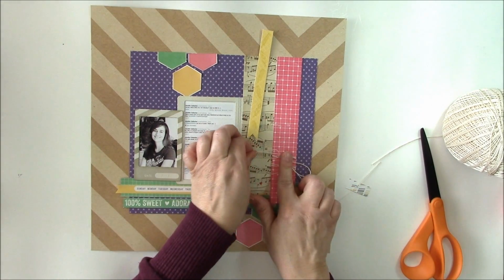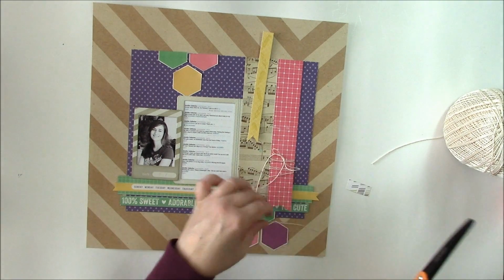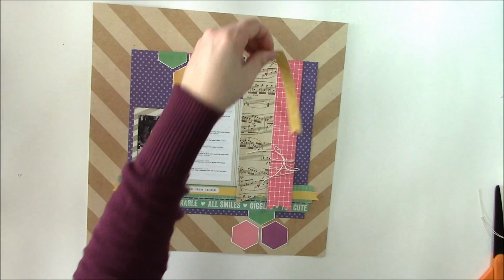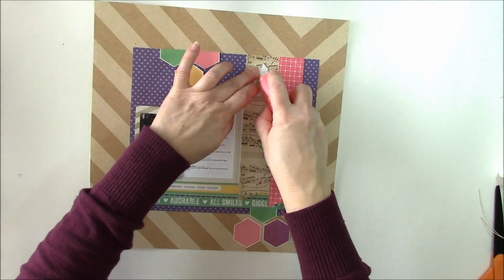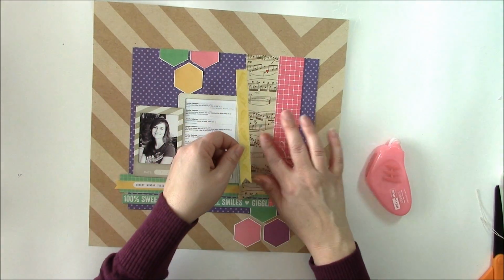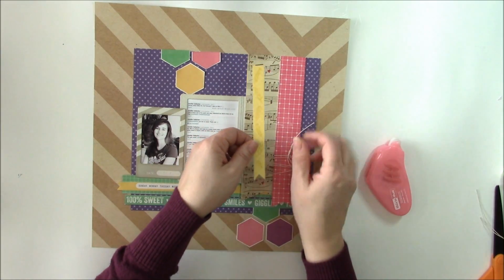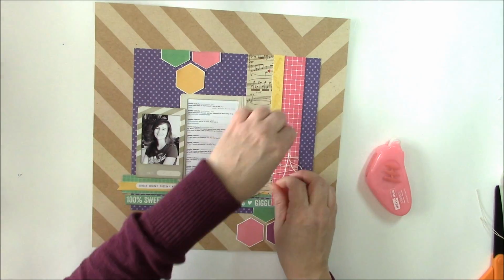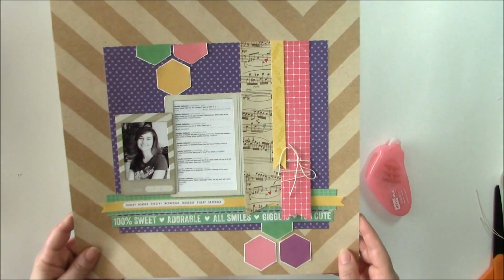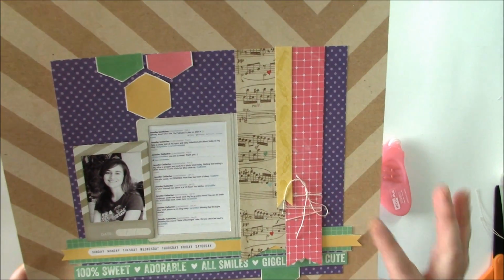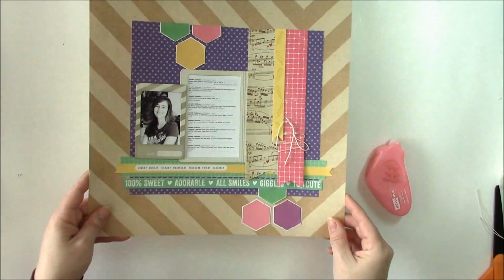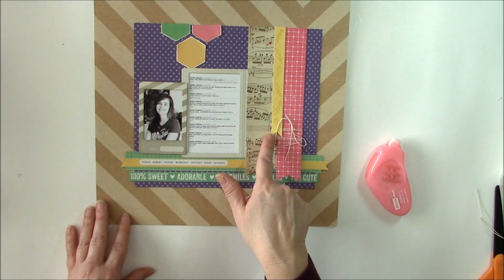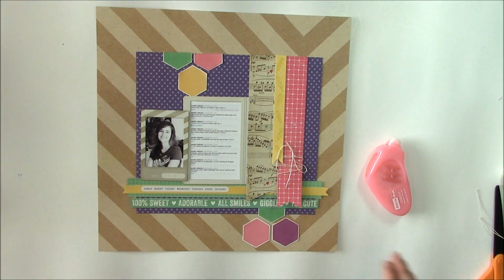Tie it into a bow and trim off the excess pieces. Now we'll go ahead and add this stamped piece. I just love the look of stamping because I like creating my own embellishments. We'll slightly overlap that pink tab, and you can see how that stamping looks. So try to go with the ink that is just dark enough, or even really dark, so that it shows on whatever pattern paper or cardstock that you use.